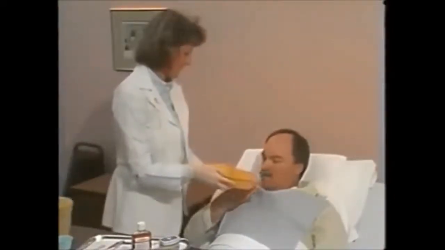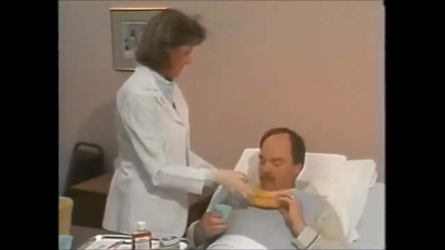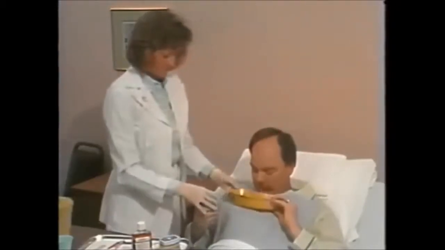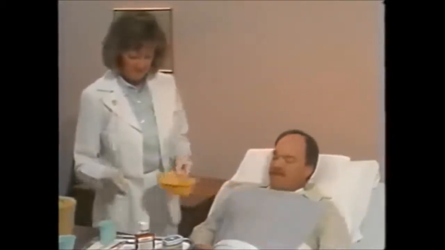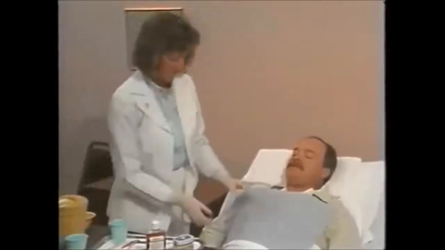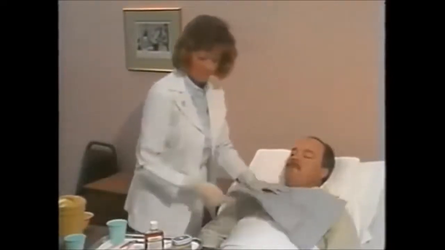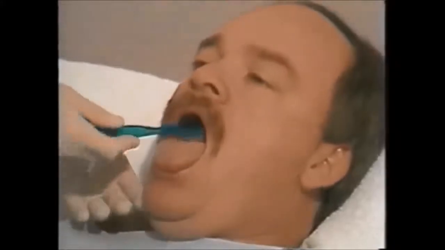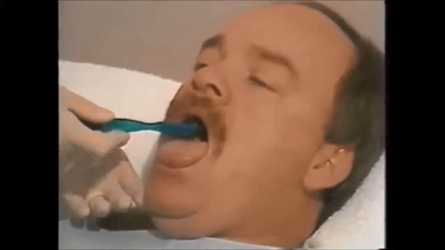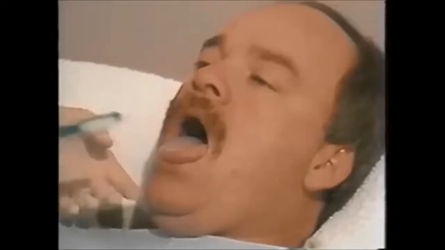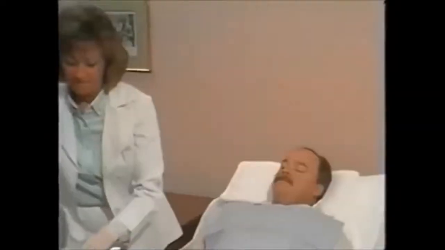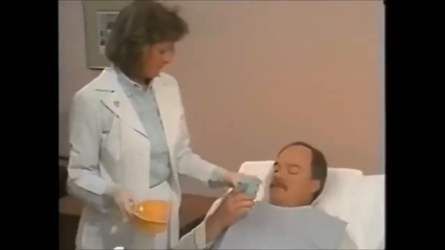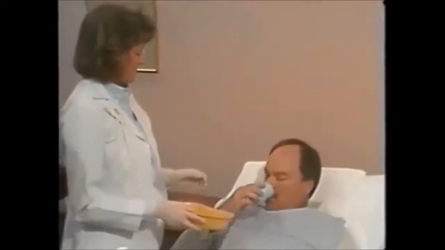Let the patient rinse as needed. Next, ask the patient to stick out his tongue and brush with gentle outward strokes. Then have the patient rinse thoroughly with water.